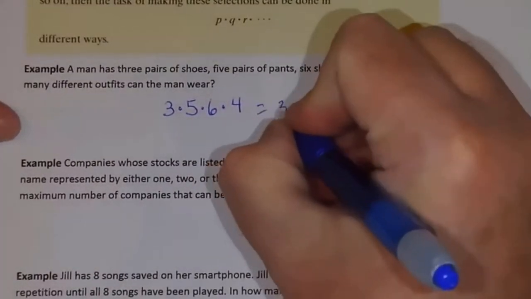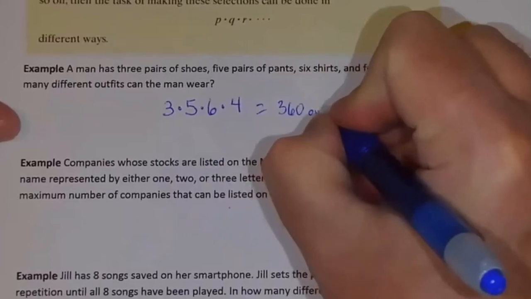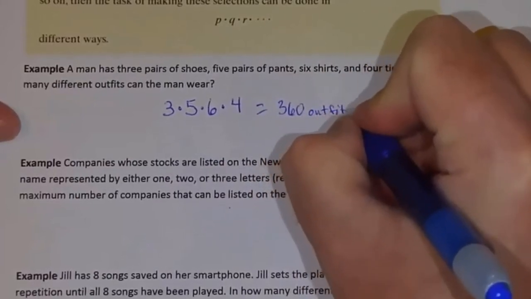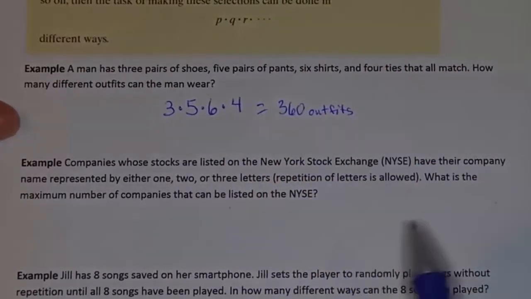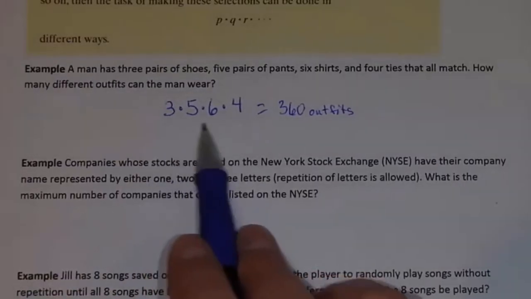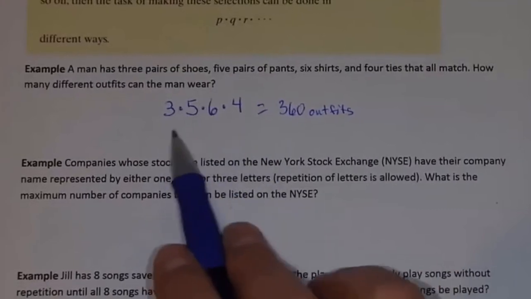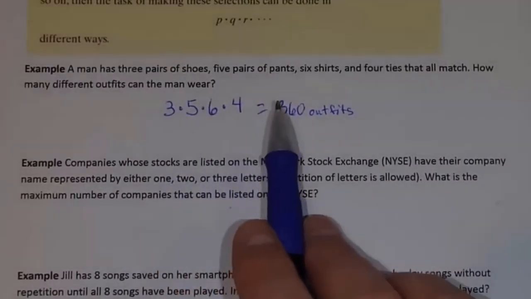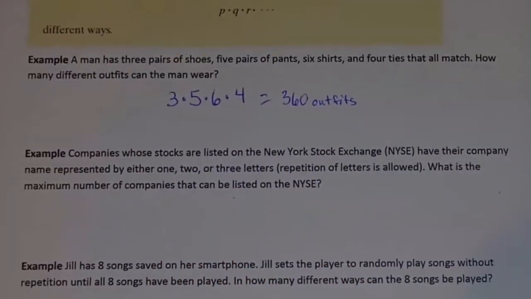There are 360 different outfits that could be picked. This man has 360 different outfits that he could wear based on how he chooses to combine the shoes with the pants, with the shirts, with the ties.